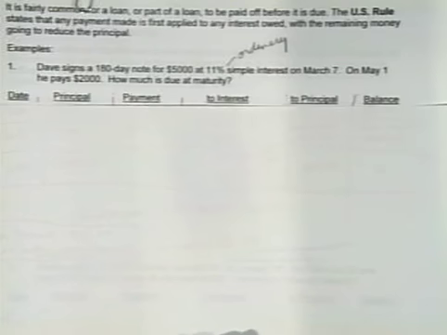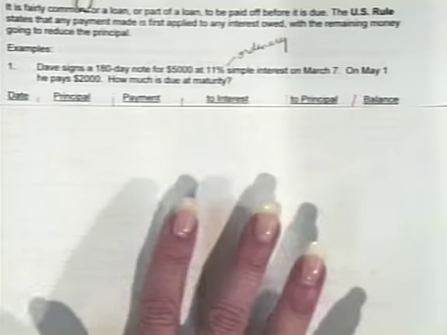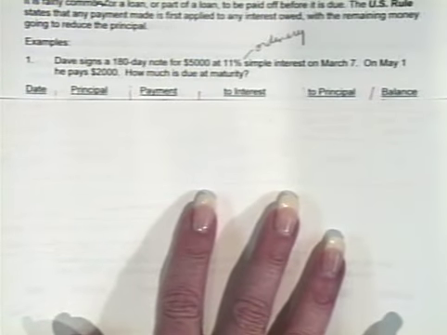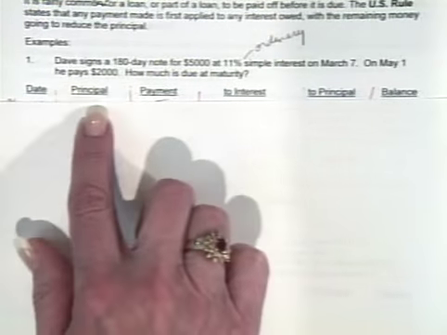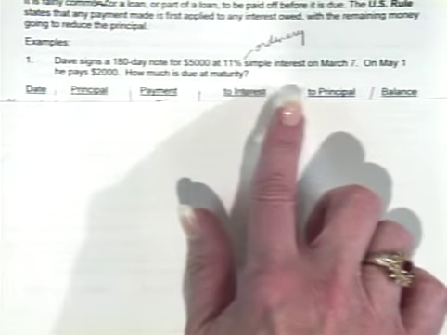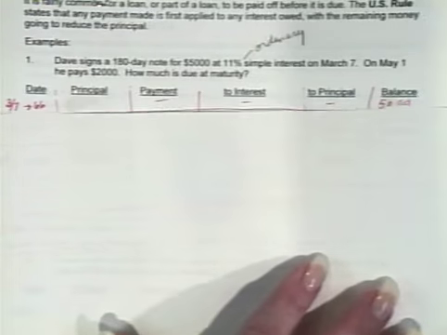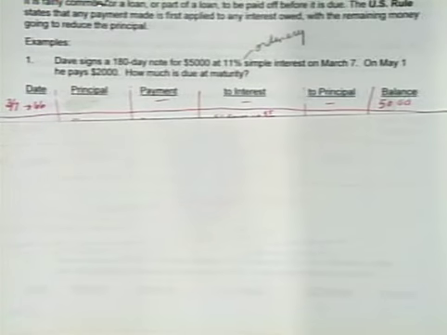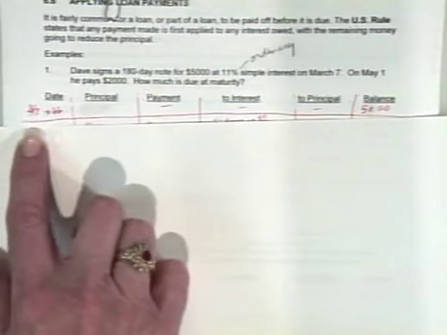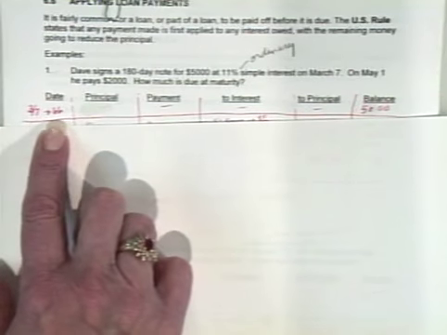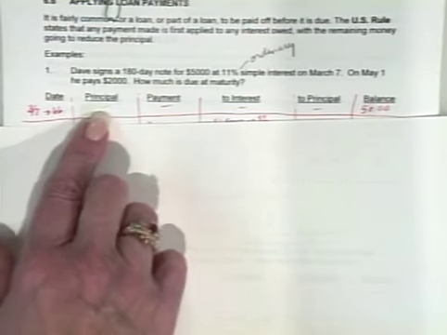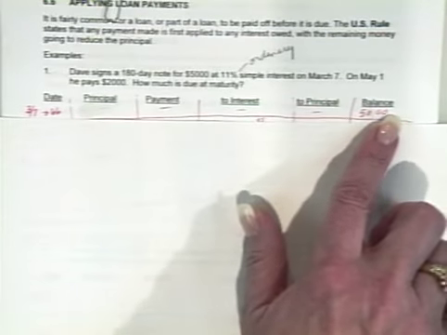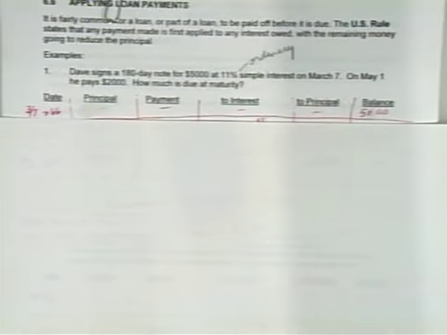We're going to always come up with these titles at the top of each column, and it's going to help us come up with what we're doing. We've got the date that something happened, the principal, the payment, how much went to interest, how much went to principal, and the balance. On 3/7, which is March 7th, and day 66, we borrowed $5,000. Is that all right? Everything else was blank. That's the beginning of our story.